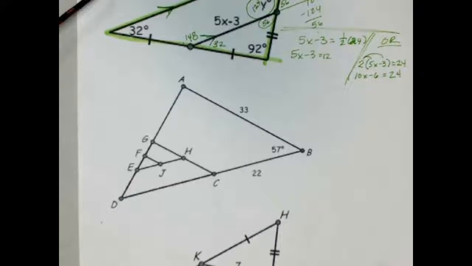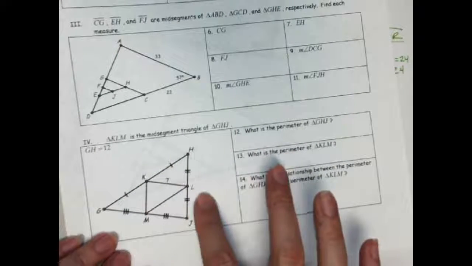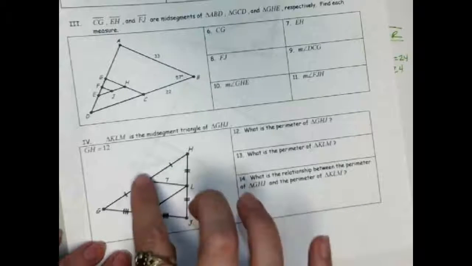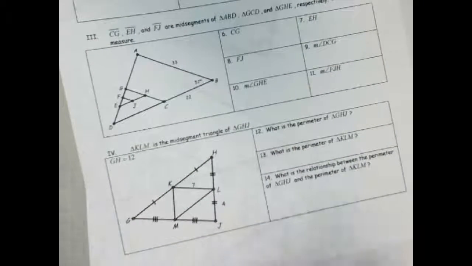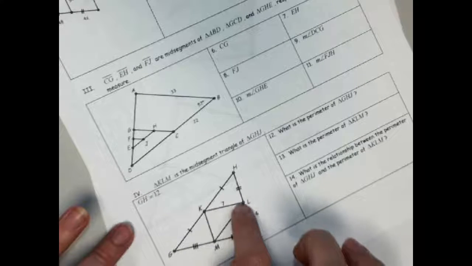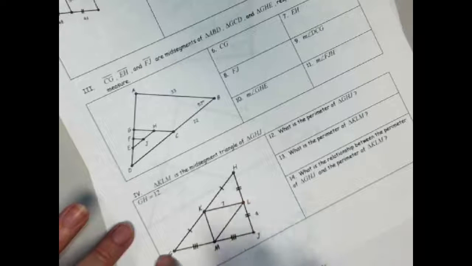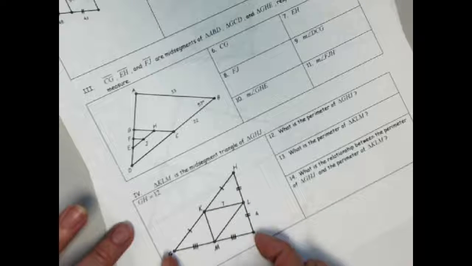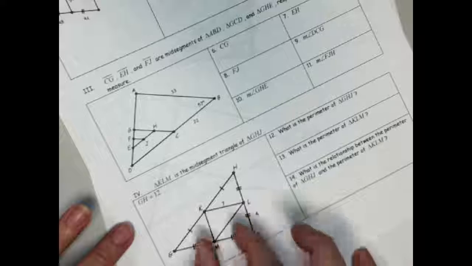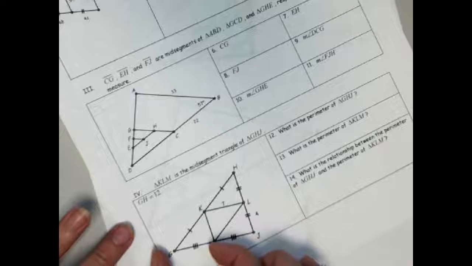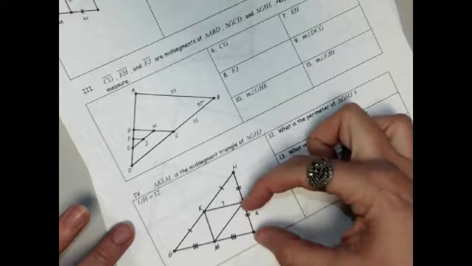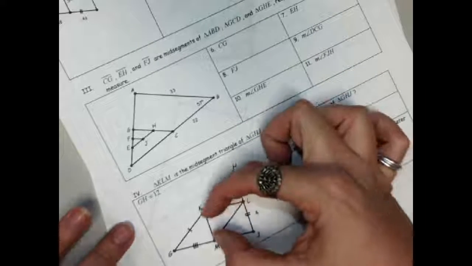Then at the bottom, on this one, each one of these is a midsegment. So this is parallel to this, this is parallel to this, this is parallel to this. So on each one of the sides, it's going to be the same thing. If this is 7, this is half of this side. So 7 is half of 14. And this is in the middle, so if this is 7, this is 14, and this is 7, and this is 7. The same thing happens on the other side. If this is 4, this is 4, so this is 4, and so on.